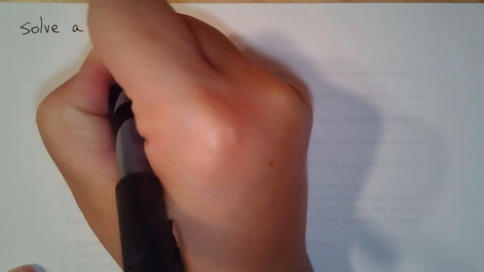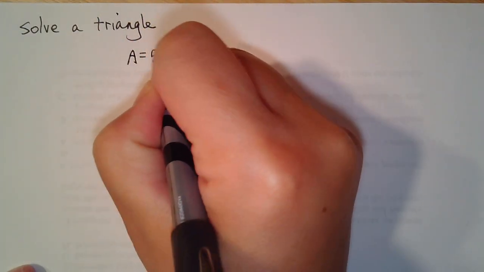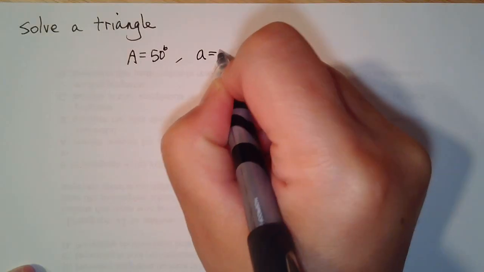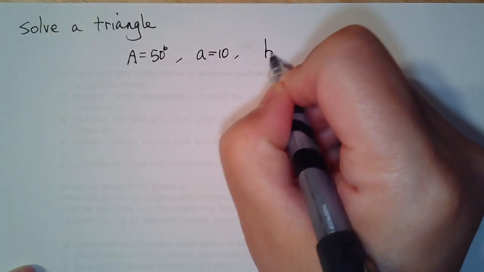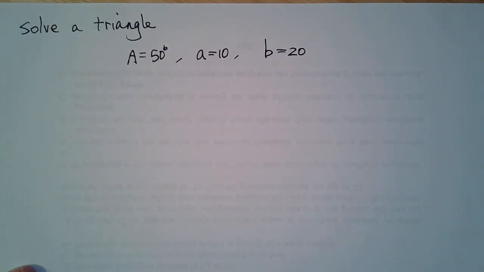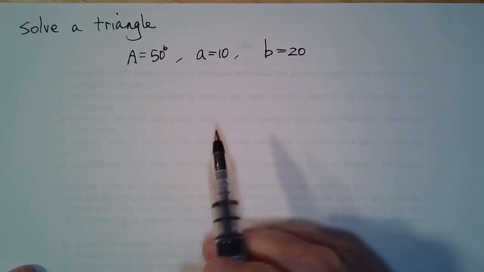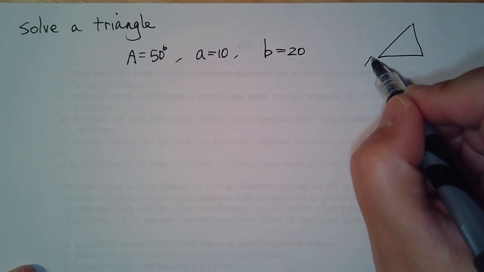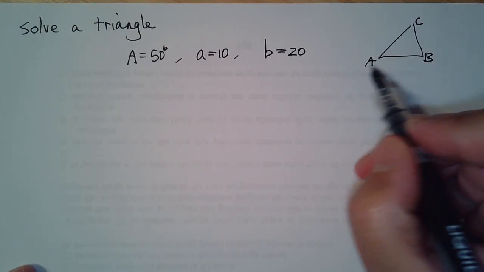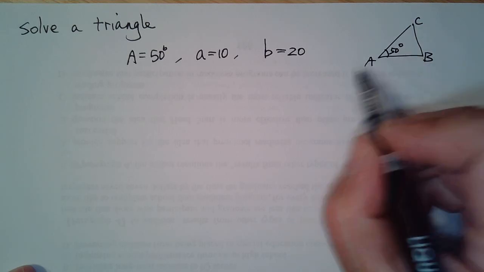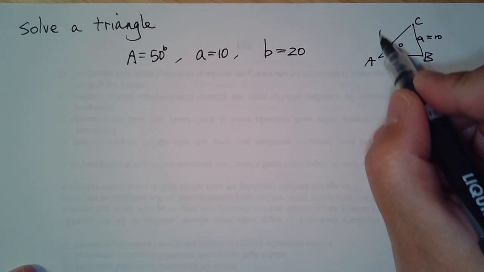Okay, so if you understand that, let's look at this question. I ask you to solve a triangle given this: A is 50 degrees, little a is 10, and b is 20. Can you solve it? If you draw A, B, C, it doesn't matter about the order. So what is known? This is a 50 degree angle, a is 10, and b is 20.